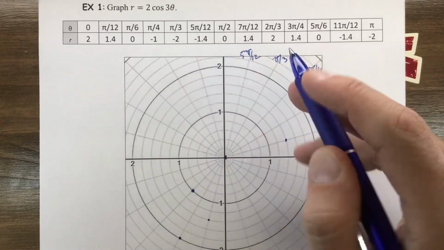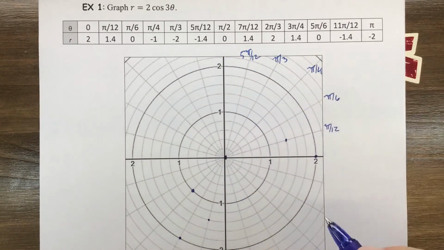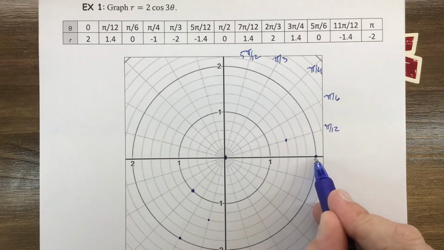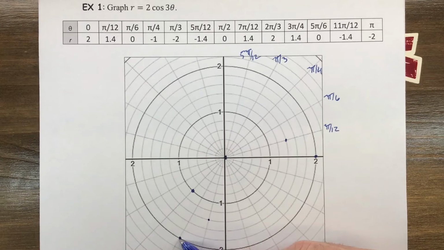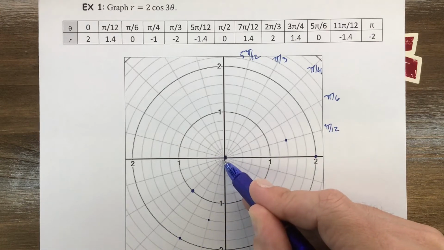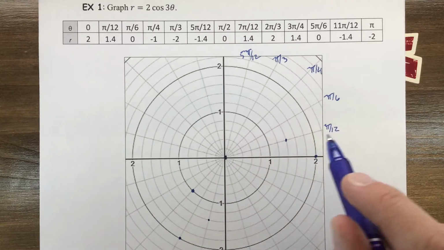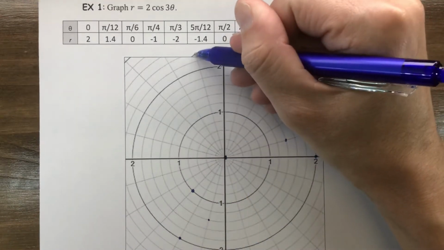Pi over 2 is going to give us 0, so we're back at this spot. Okay, we're back at that spot. So if we're trying to watch some of these, it seems like we're doing this, coming through, we hit that point, we're going to come back around into the origin, and come through the origin, so let's see where we go from there. 7 pi over 12 is going to be right here.